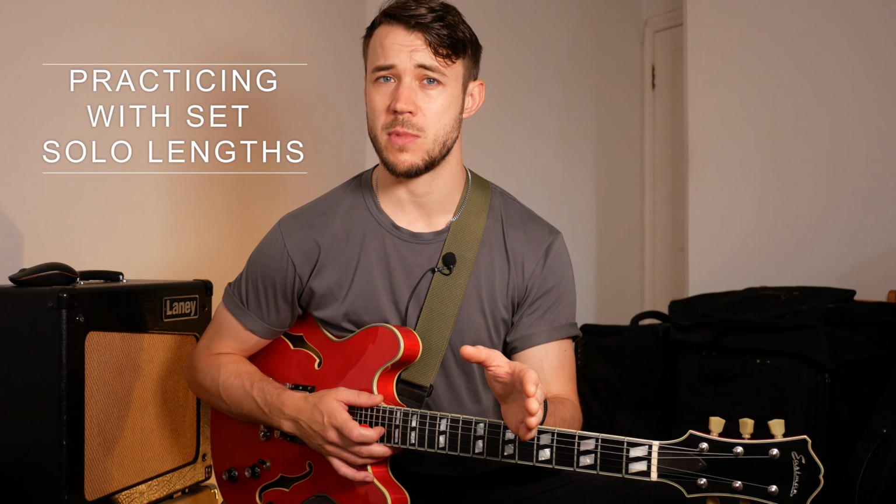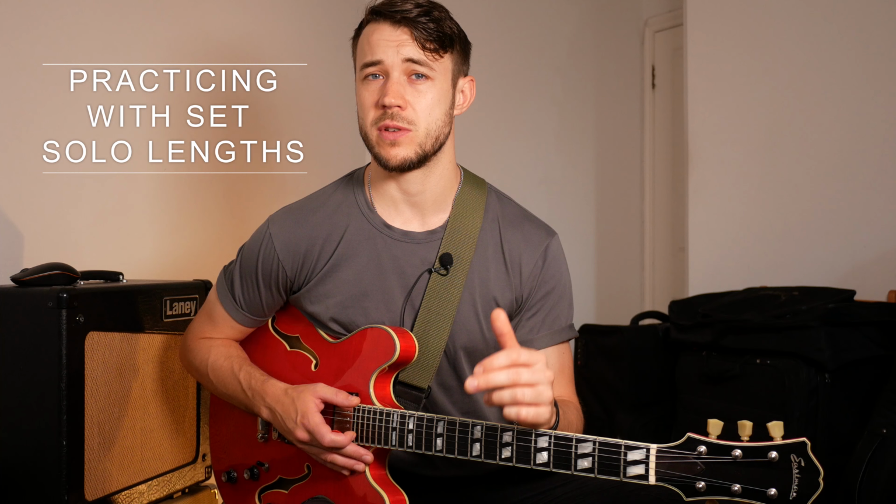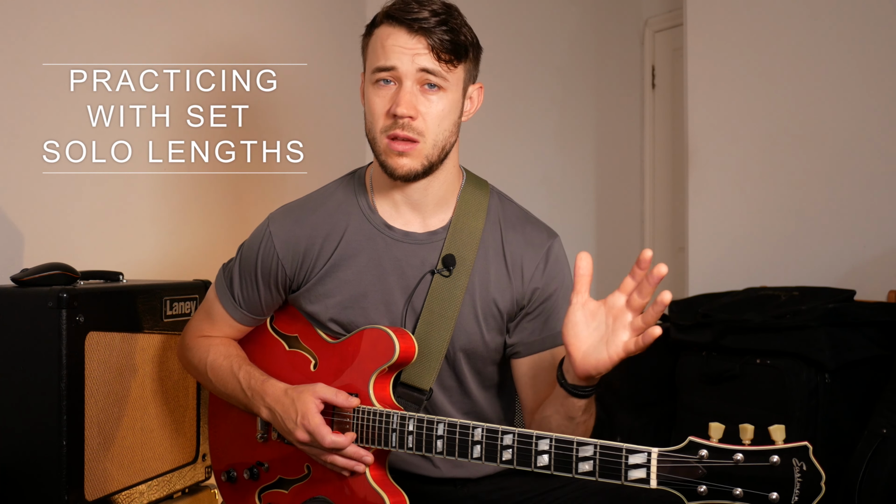But when it actually comes to performance, so soloing on a song, whether it's 8 bars, 16, 32 bars, or just an open solo, that solo has a beginning and it also has an end. So I think one of the main things that is overlooked when it comes to practicing improvisation is actually practicing with a finite amount of time in mind. This forces us to really think about a solo as having a beginning, a middle that hopefully you're building towards, some kind of crescendo or peak, and an end to it.